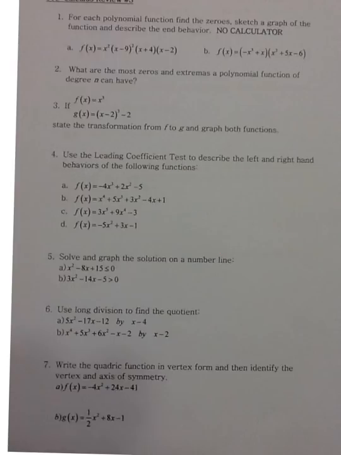The degree for b is 4, and the leading coefficient is positive 1. So it'll be up, up. As x goes to negative infinity, f of x goes to infinity. As x goes to infinity, f of x goes to infinity.